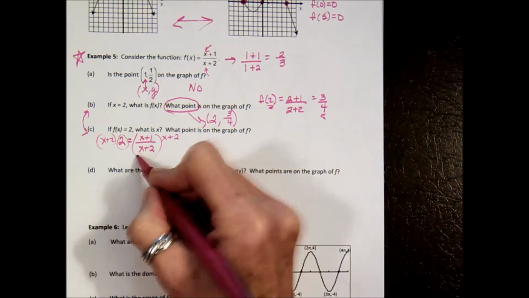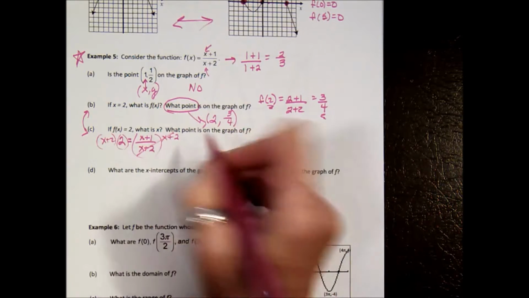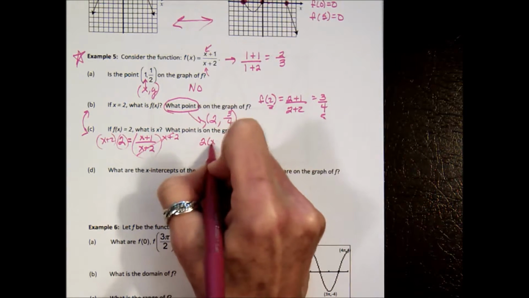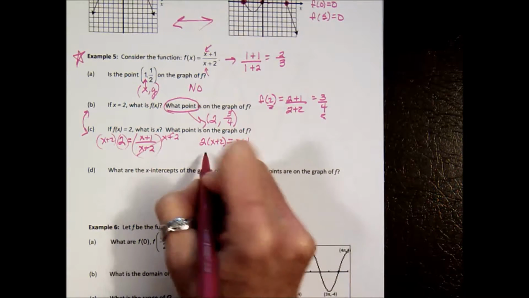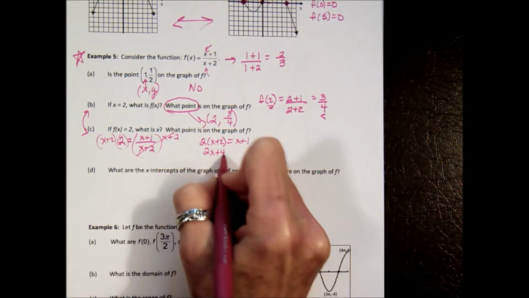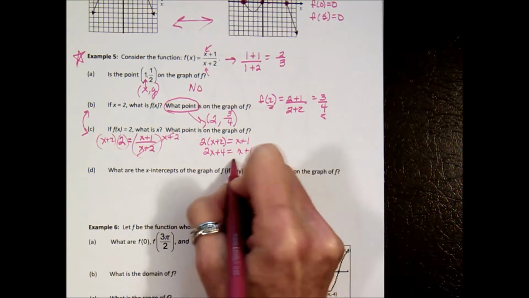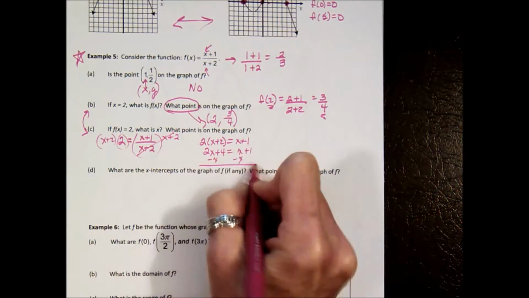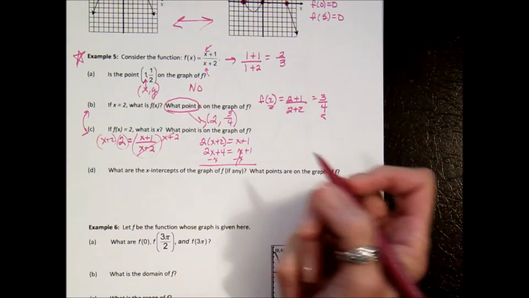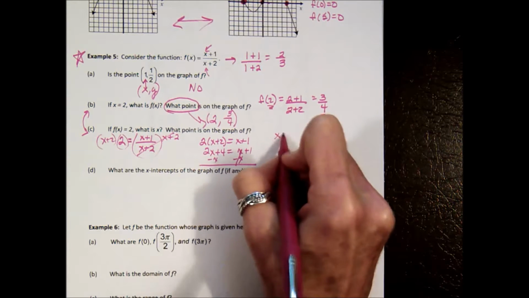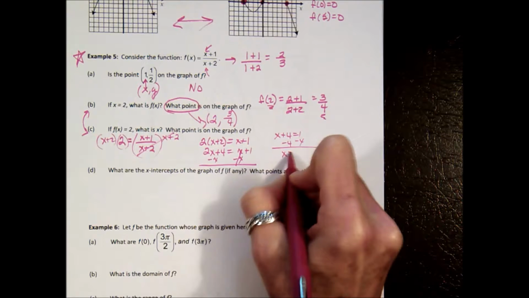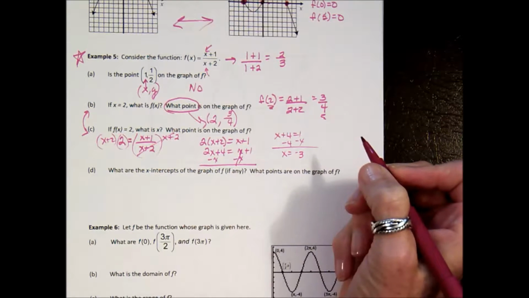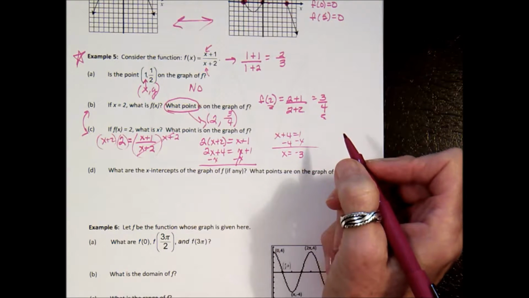That cross cancels. On my left, I have 2 times x plus 2 equals, on my right, I have x plus 1. 2x plus 4 equals x plus 1. This is linear, so I'm going to get my variables on one side, numbers on the other. So that gives me x plus 4 equals 1. I subtract a 4, x equals negative 3. And can x be negative 3?